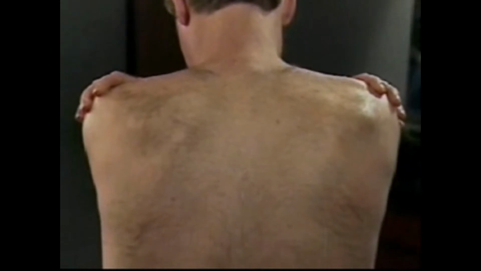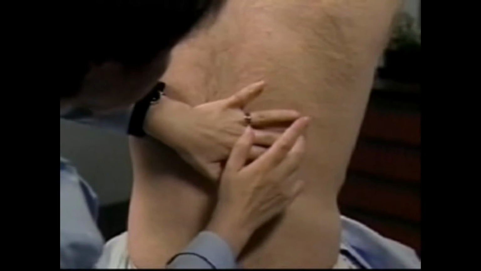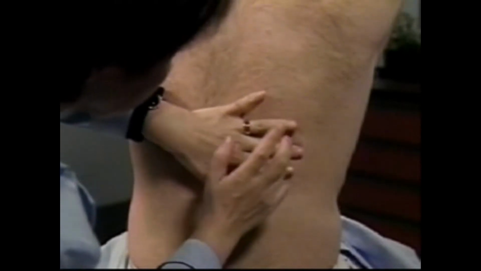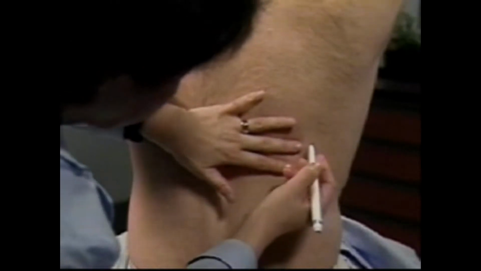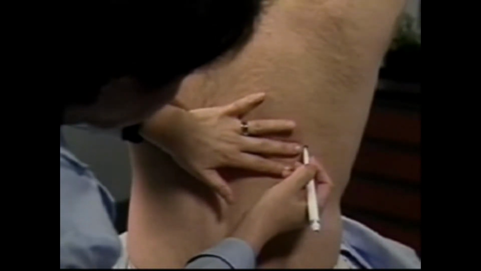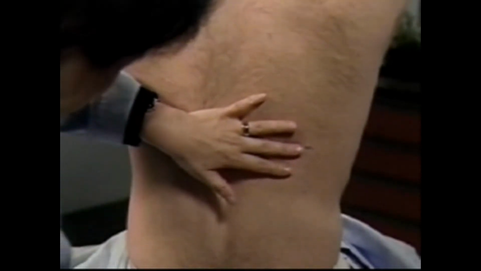Next, use percussion to identify the level of diaphragmatic dullness and measure diaphragmatic excursion. Now, if it is all right with you, I'll put some ink marks on your back. Then percuss downward from above the expected level of diaphragmatic dullness until dullness is definitely heard. Mark the level of full expiration.